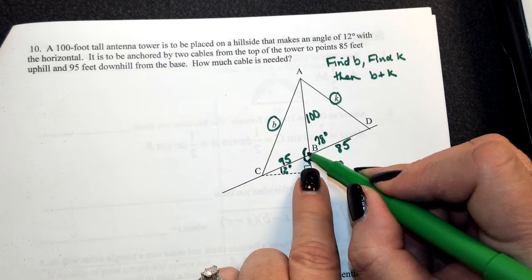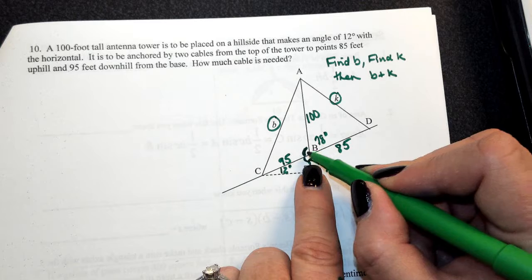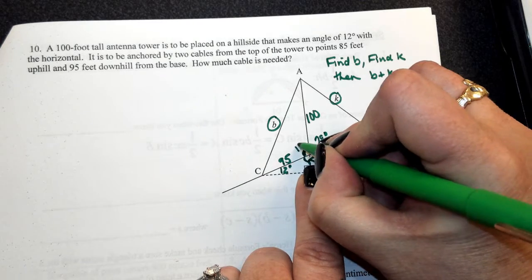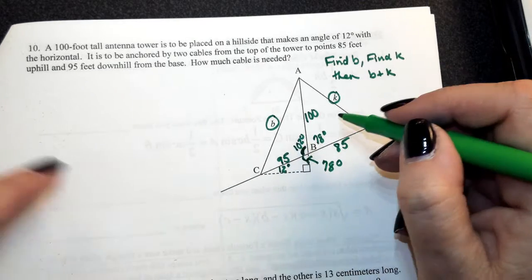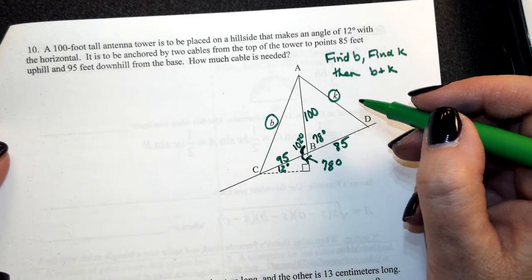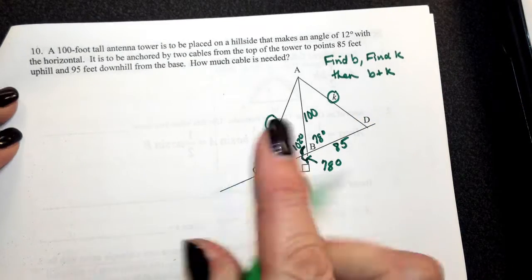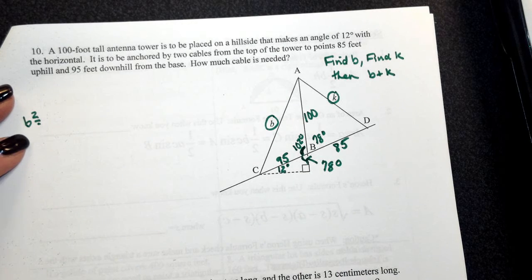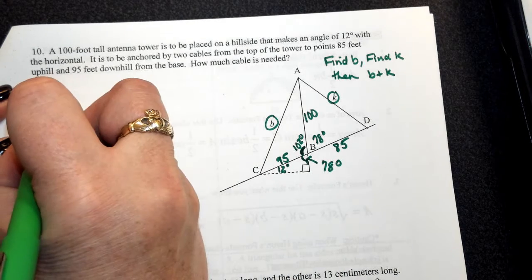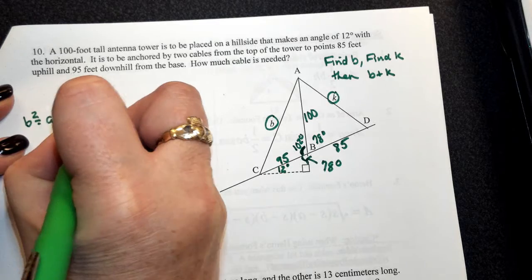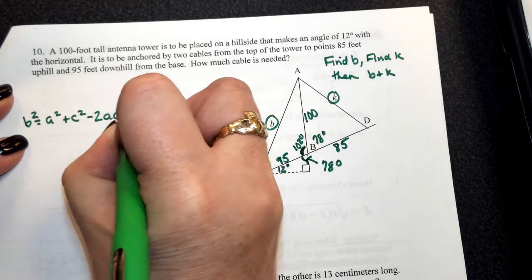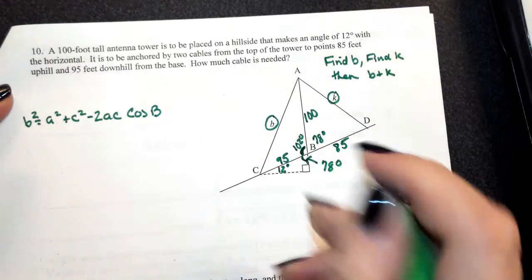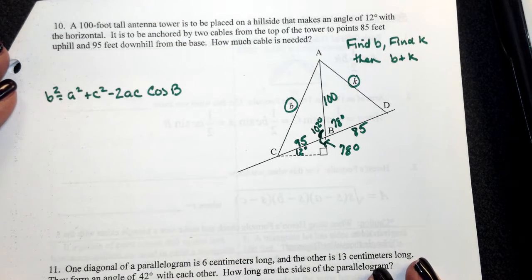So this angle is going to have to be 102. And I have another side angle side, so that I can find side B. So B squared is going to be equal to A squared plus C squared minus 2AC times the cosine of angle B using your law of cosine formula.